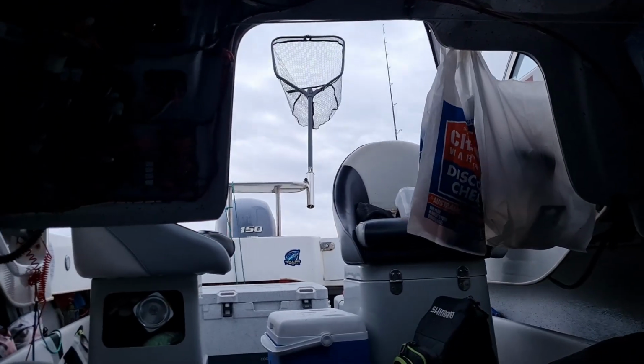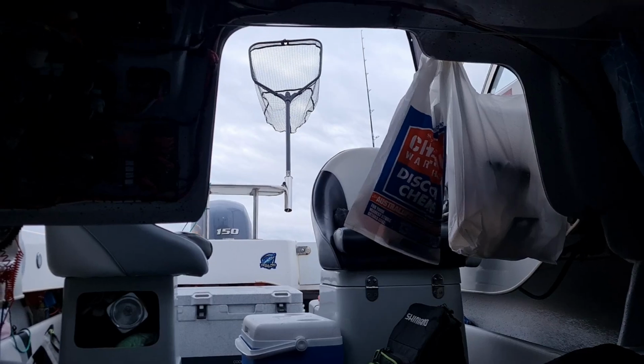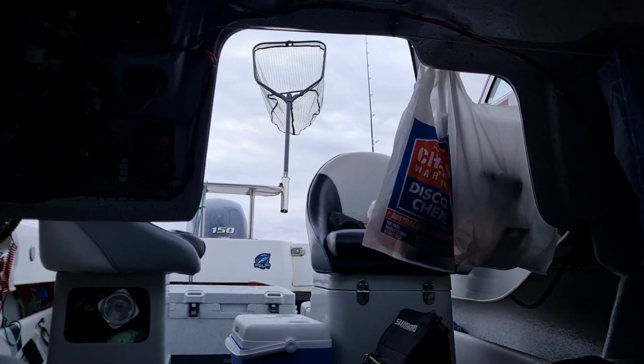As you can see, it's a little bit rough this morning. Boat's bouncing around a bit. It'll calm down when the tide turns.